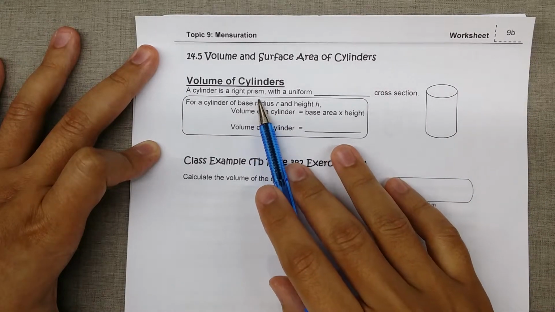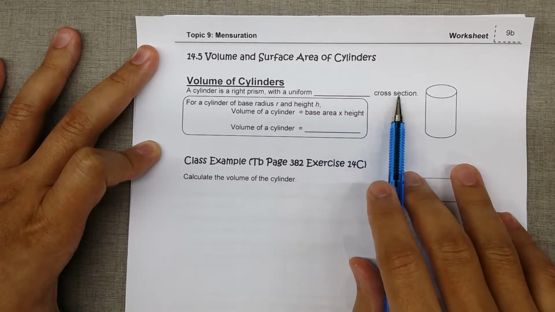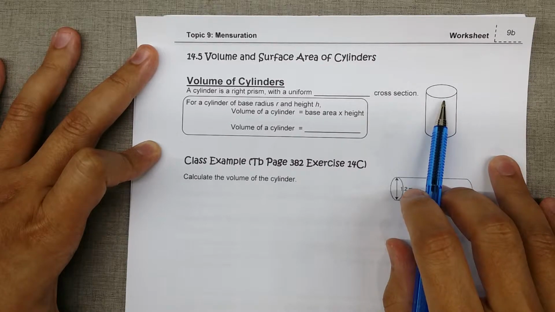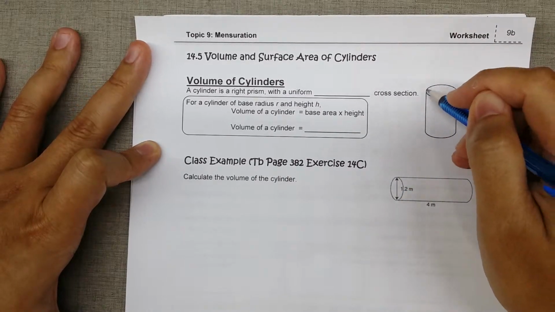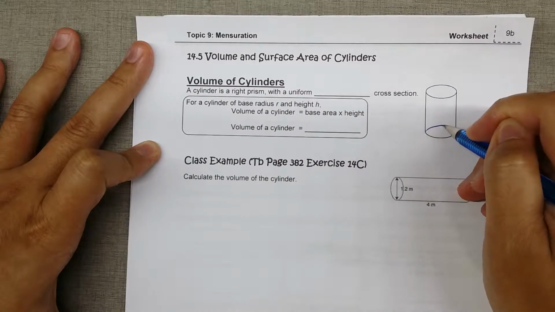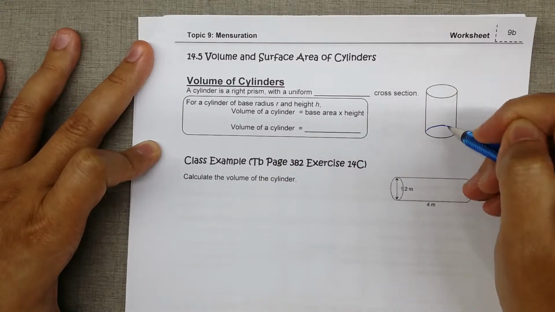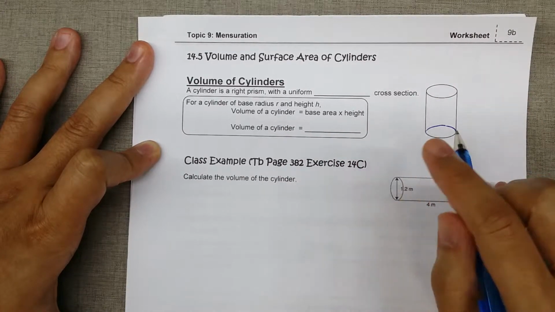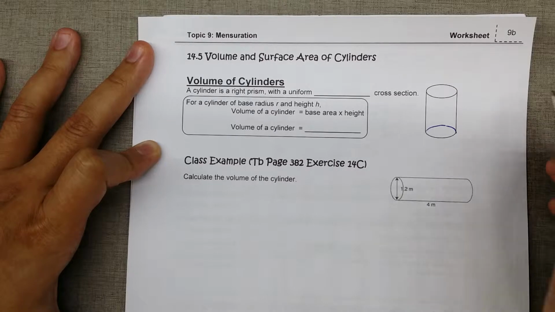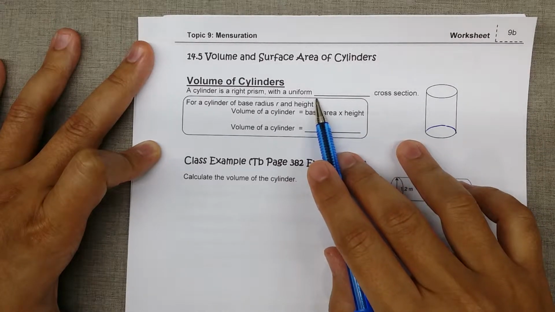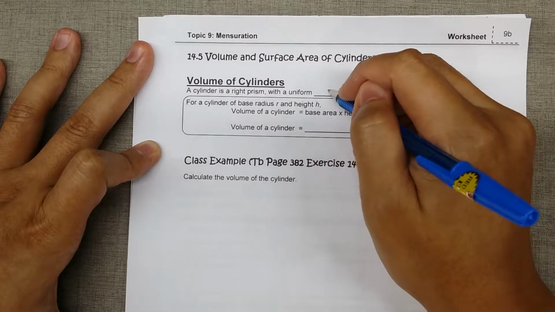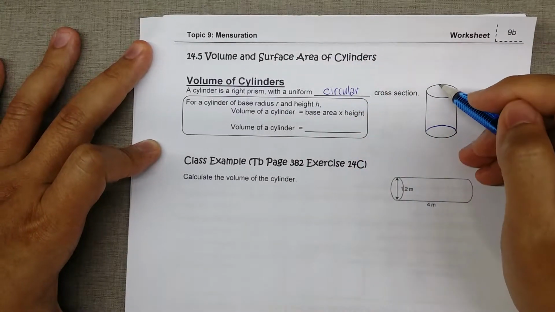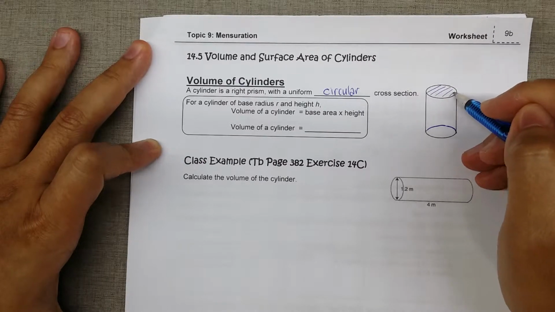So a cylinder is a right prism with a uniform circular cross section. Look at this. Why is it called a right prism? Okay, because look at the base. The base is circular, and if I slice through the cylinder, I will always see a circle. So the cylinder will have a uniform circular cross section.